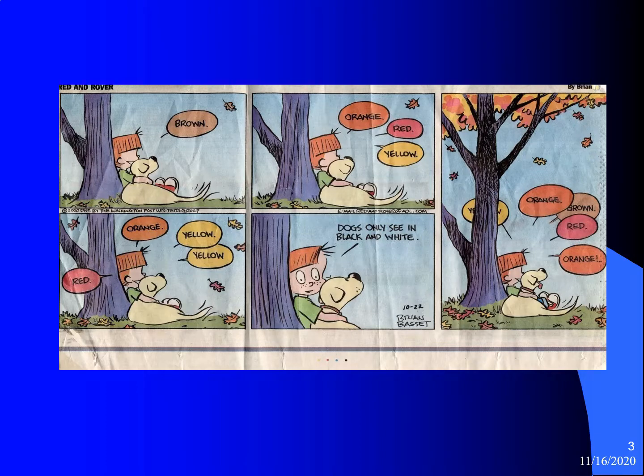In the next panel, as Rover's tail taps, Red notes, "Orange, red, yellow." In the following panel, "Red, orange, yellow, yellow." Next, Red turns toward us, eyes wide, and tells us, "Dogs only see in black and white." The final panel depicts a more full view of the tree, leaves scattered about the pear as Red continues, "Yellow, orange, brown, red, orange."